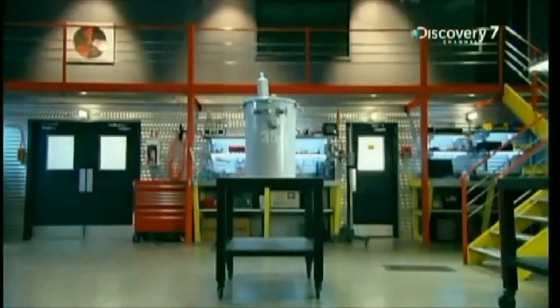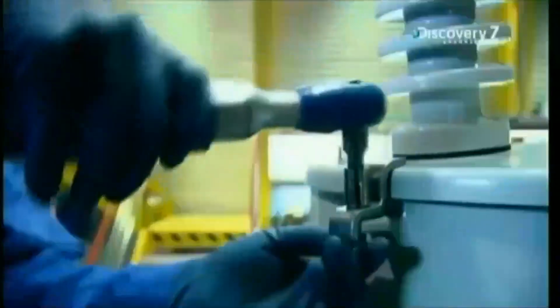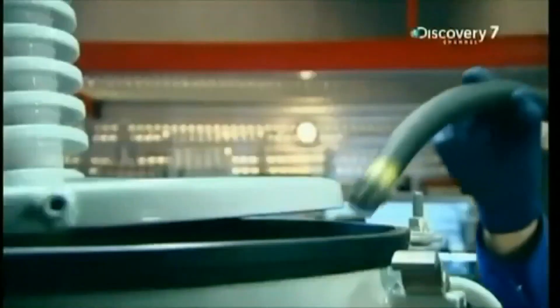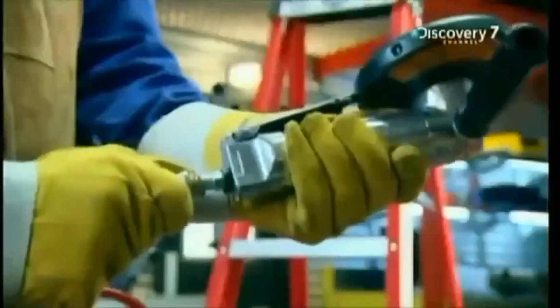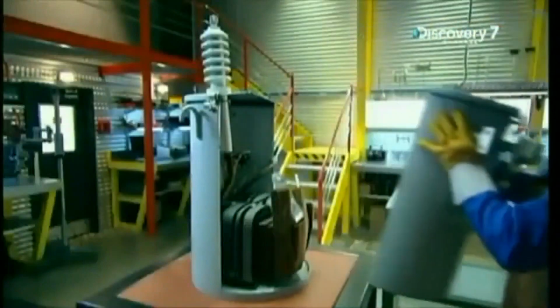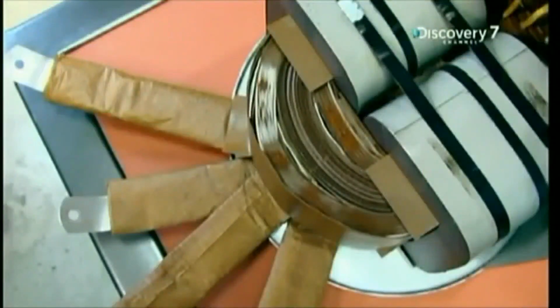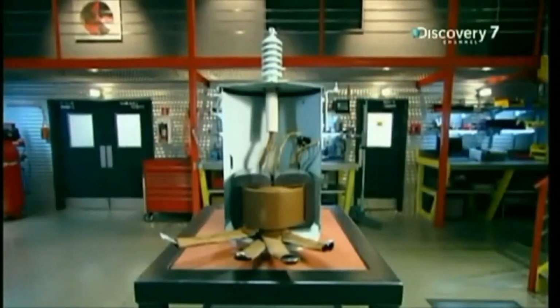In this model of transformer, magnetism has a few more surprises. The first surprise? The transformer contains exactly 70 liters of oil. The second surprise? The coil's copper wires and aluminum leaves are covered in paper. Surprise number 3? There isn't just one secondary coil near the primary coil. There are 2. Don't worry, we've got it covered.